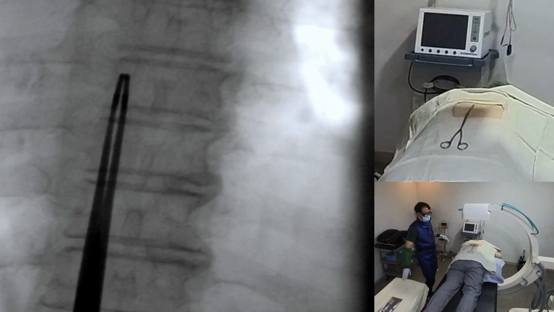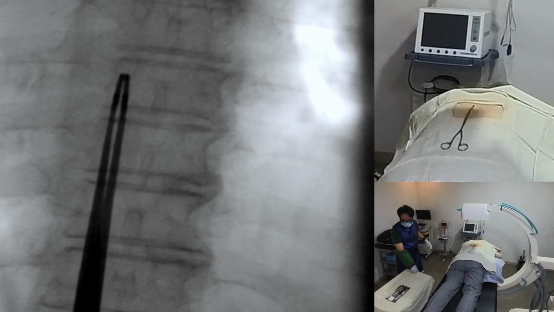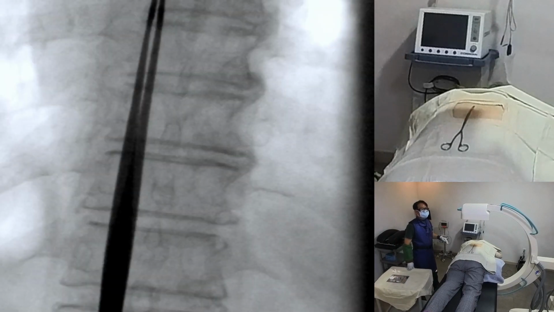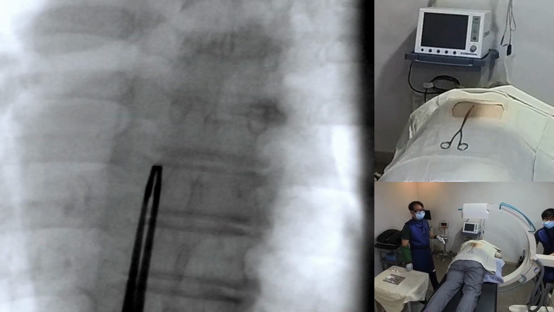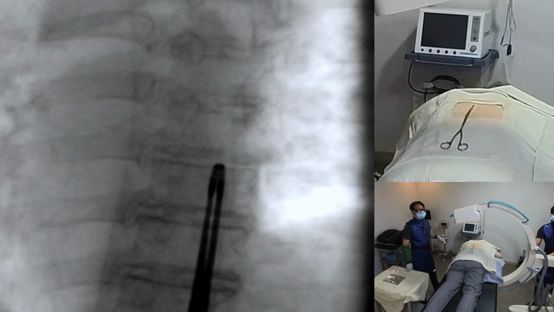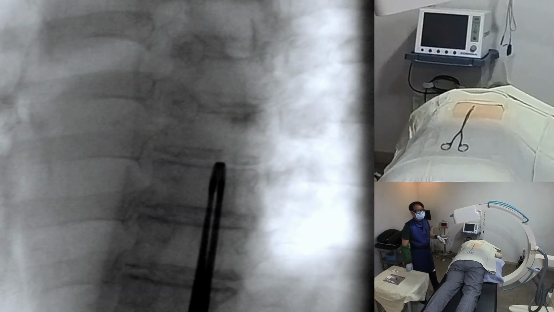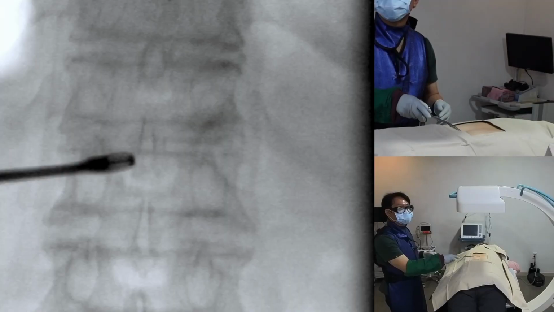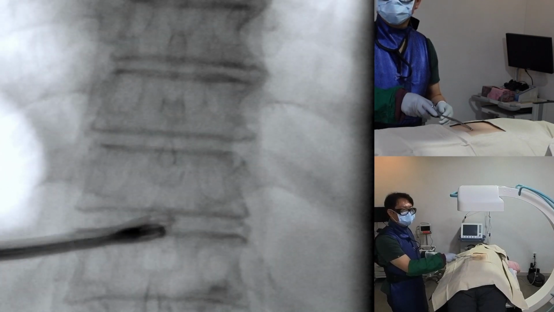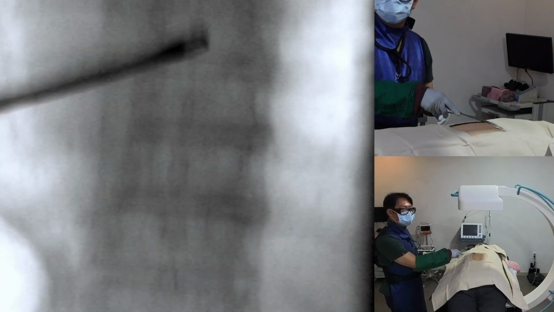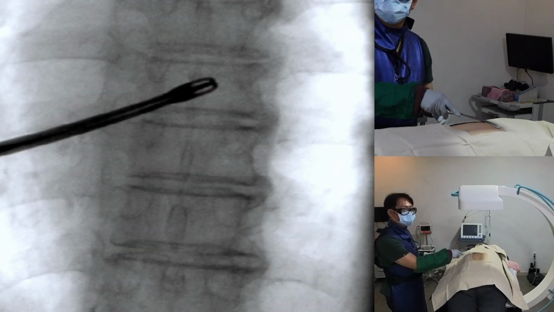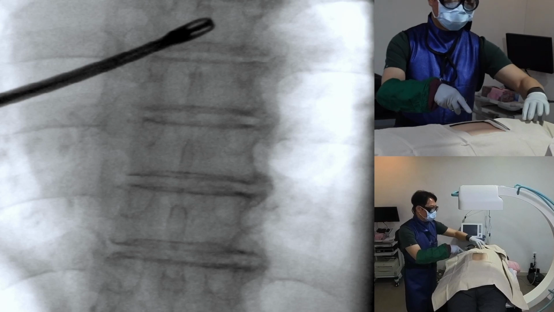To begin, I use the AP view and count up from T12 to locate the correct thoracic level if I previously informed the level by the imaging studies or other clinical information. There are no specific landmarks in the middle of the thoracic spine, so starting from T12 is necessary. Next, I will count up from T12, T11, T10, T9, and T8 and then put the long forceps to the target level under C-arm guidance and undergo the procedure.